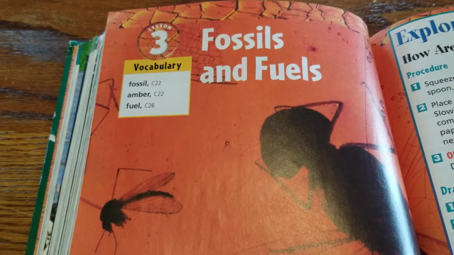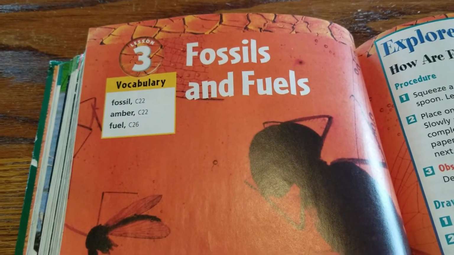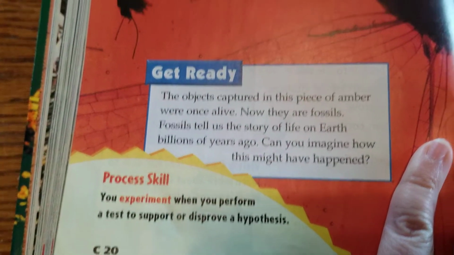I am in your science book, Fossils and Fuels. This is right after the soil lesson. I'm starting on page C20.